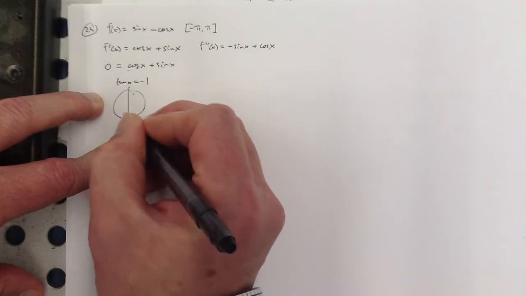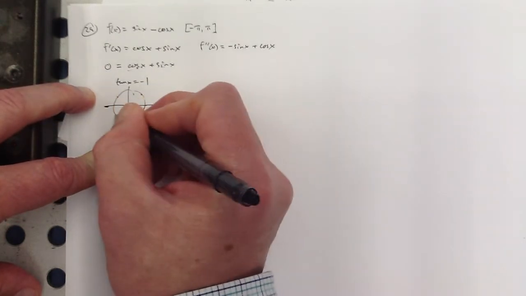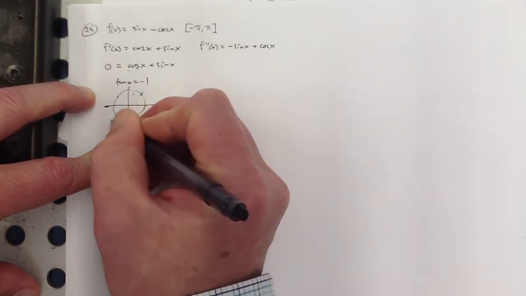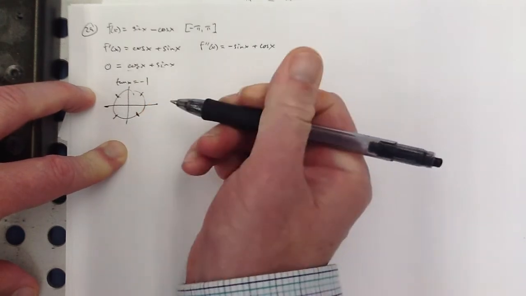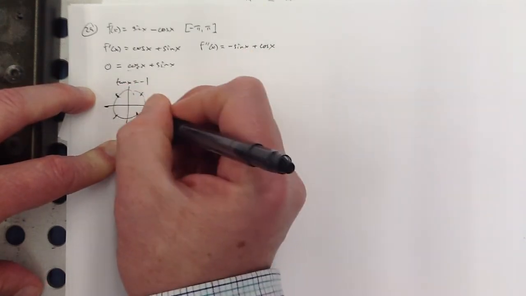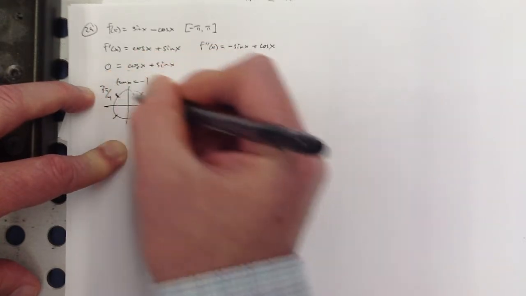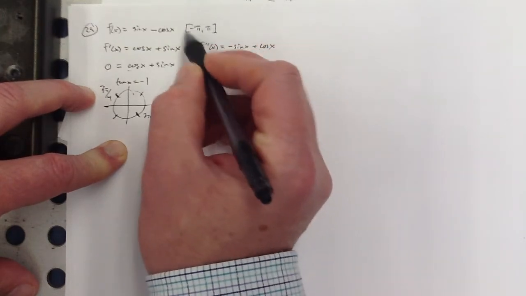So where does that happen, that sine and cosine are equal to each other? Well, they're equal to each other in magnitude at those 4 places, but here and here they have the same sign, and here they have opposite signs. So it would be at 3 pi over 4 and 7 pi over 4. But we need the ones that are in this interval.